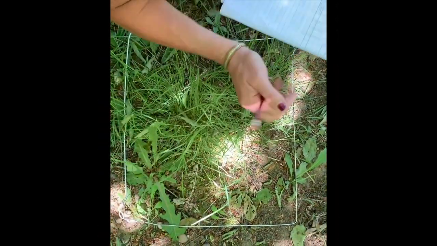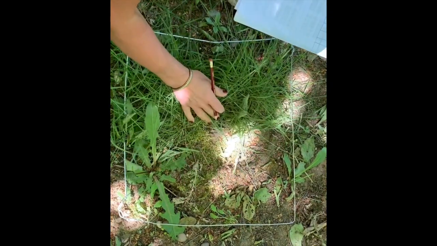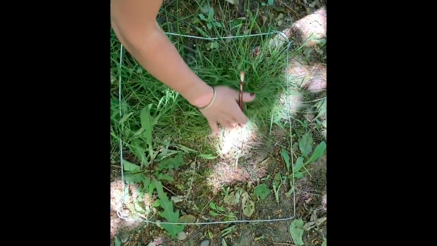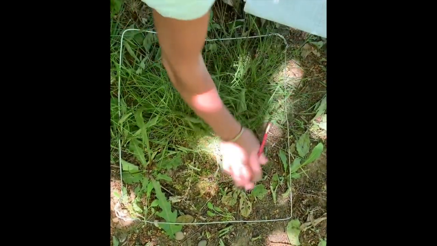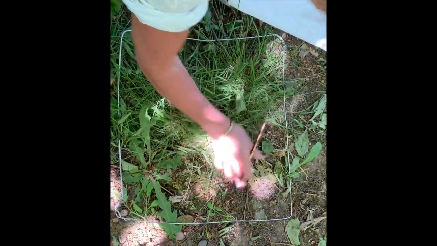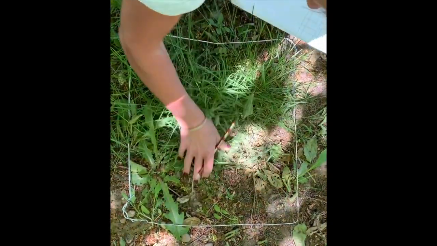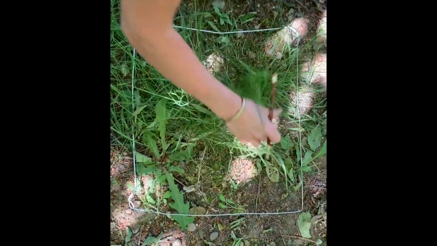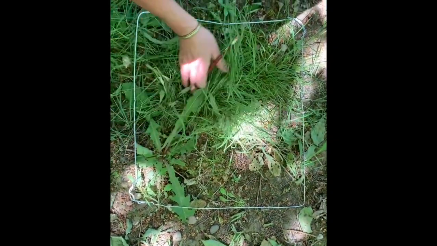Quadrat 6. Lots of grass and moss and dandelion. A little one there. Okay. Quadrat 7 then.